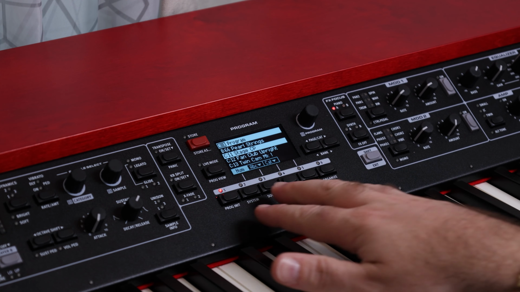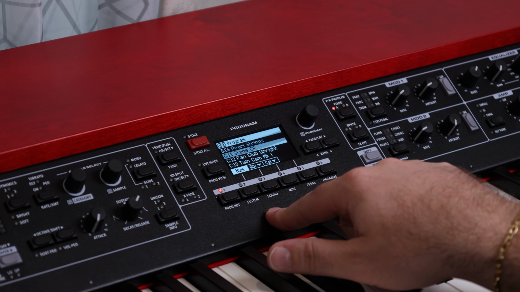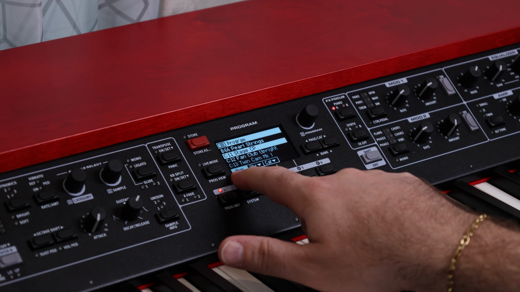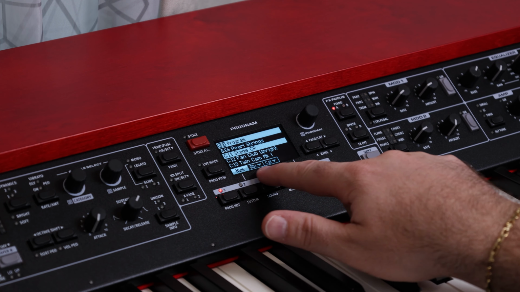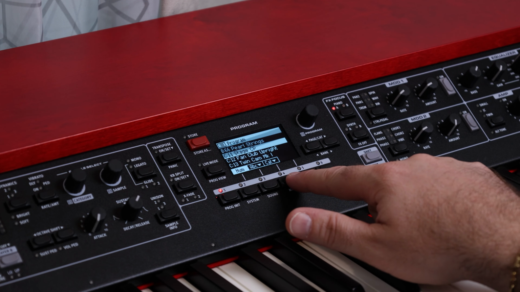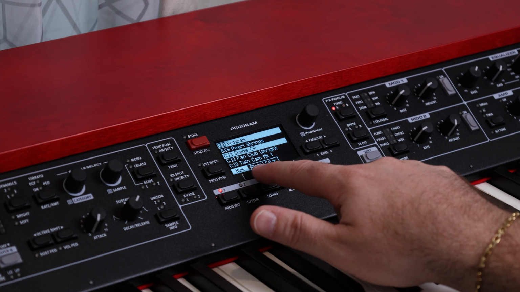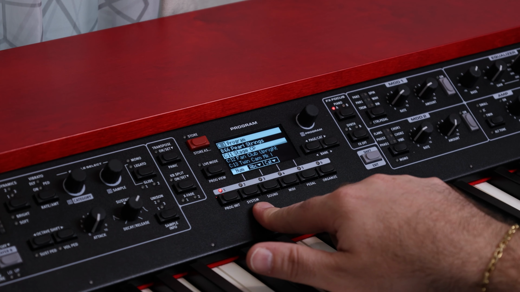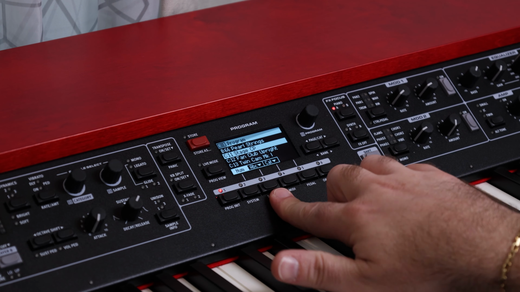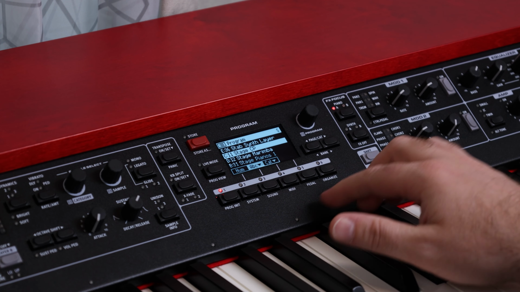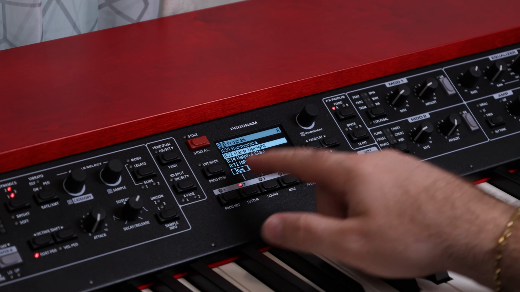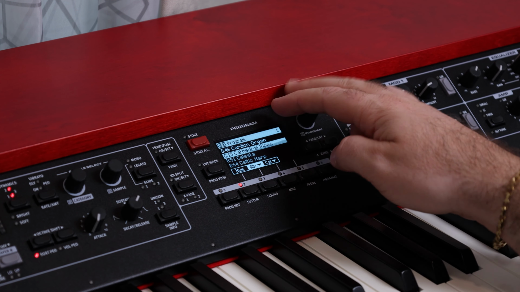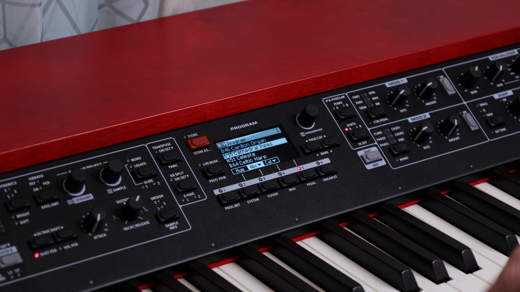But in list view, we have a few ways to sort the programs here. So currently we're sorted by number, and that is highlighted here. And we can use the program buttons 2, 3, and 4. They correspond to the soft buttons on the screen. So number, we're sorted by number. ABC, we can select this. And now our programs are sorted alphabetically, not by the program or the bank, but by the name of the program itself. So Cathedral Pipes.